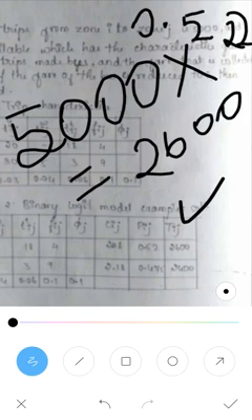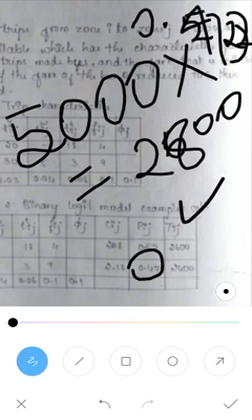Next, the probability of choosing the bus is 0.475. Multiply by 5,000, so you will get 2,400. That is the proportion of the trips by bus.